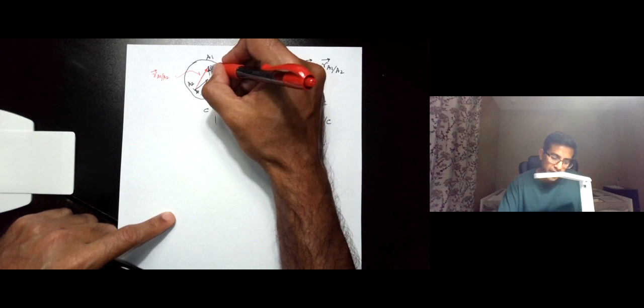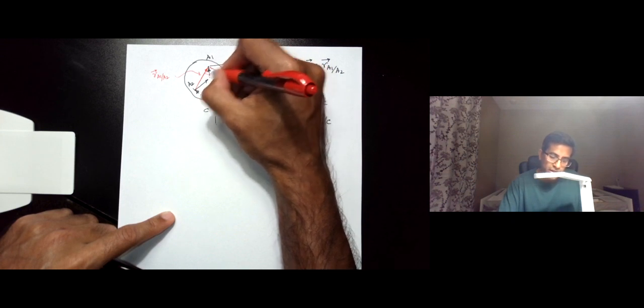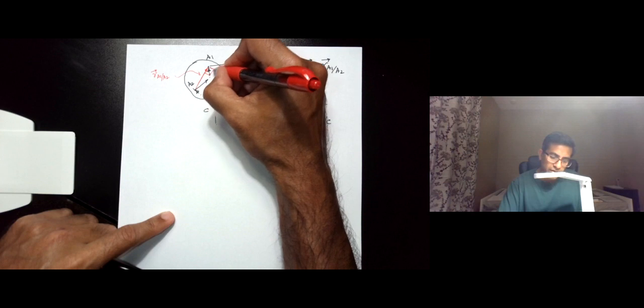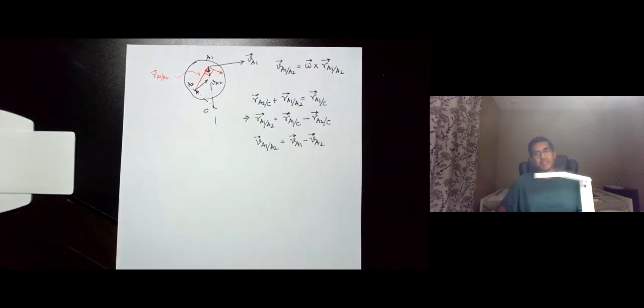that with respect to A2, the relative velocity of 1 with respect to 2 is going to be a vector which is perpendicular to this relative position vector.